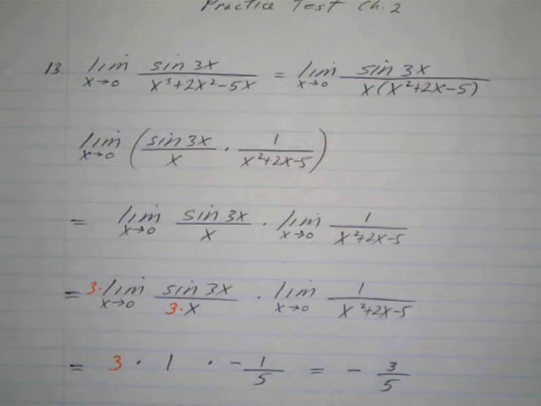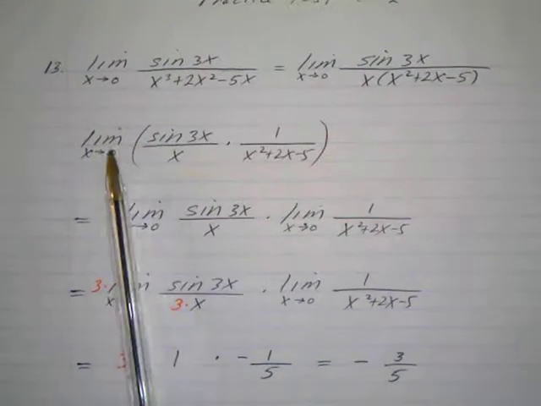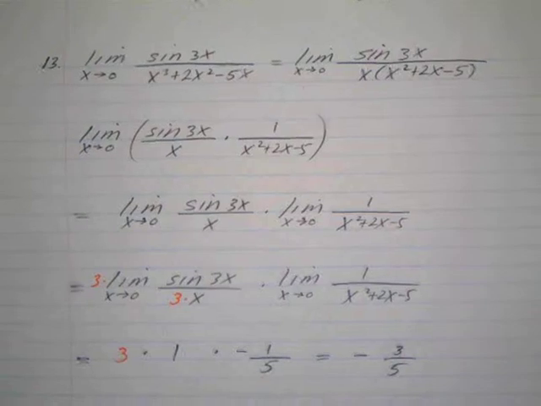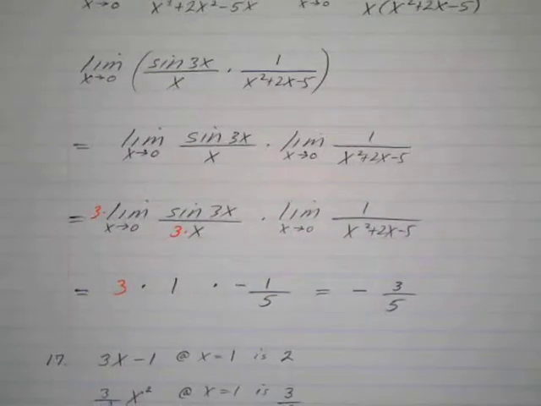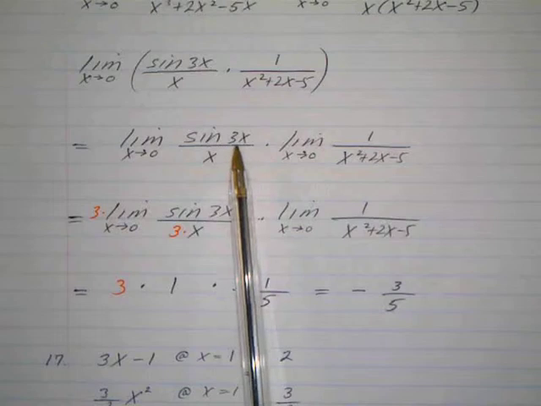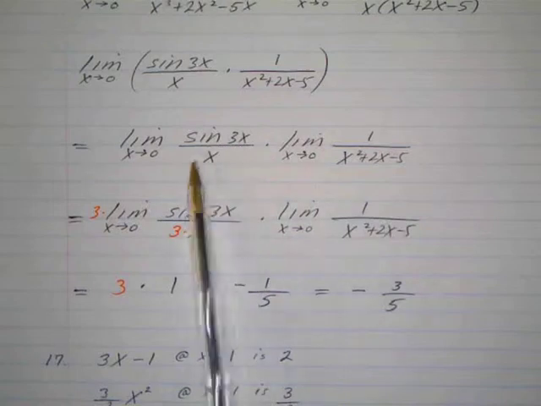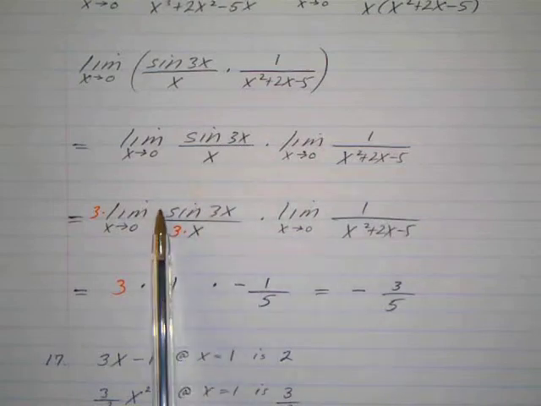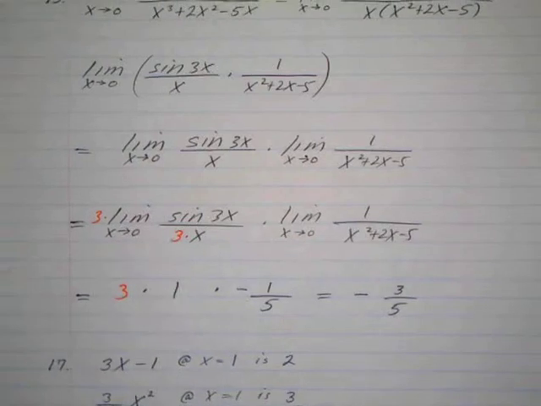Now this is the limit as x approaches 0. So now I can break this up. The limit of a product is the product of the limits. So that's nice that those little properties help us quite a bit. And then here again, what did I need? I need a 3 in the bottom. So I put a 3 in the bottom, and I have to put a 3 in the top, and I can factor that out, because again, the constant multiplier.